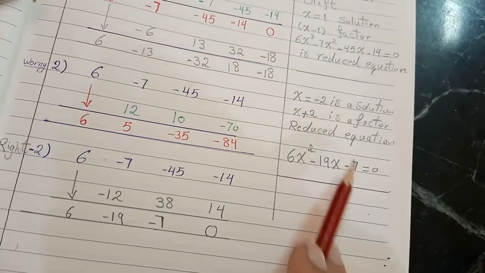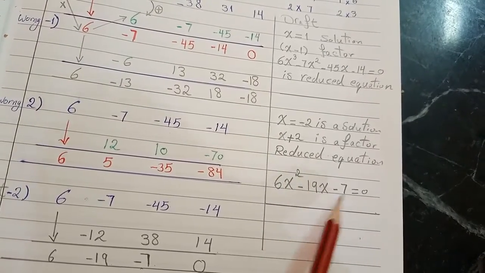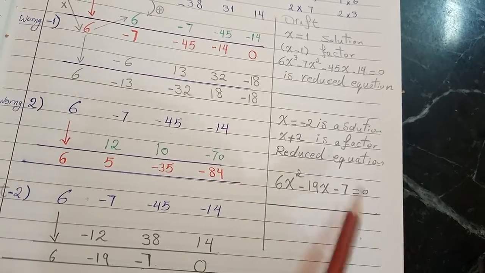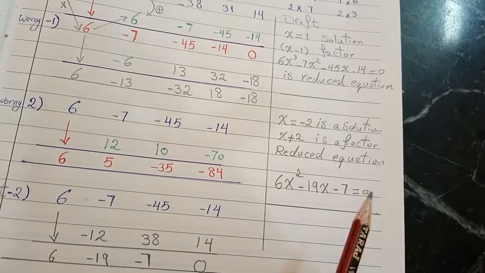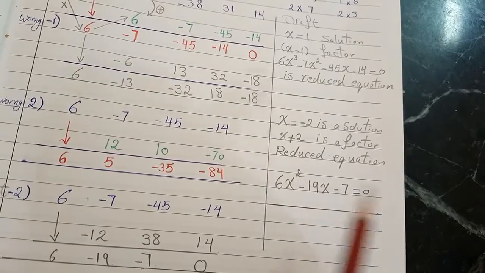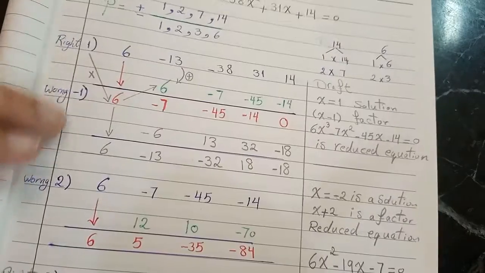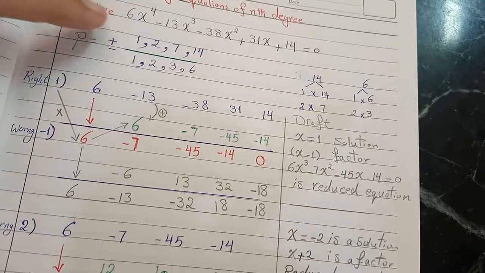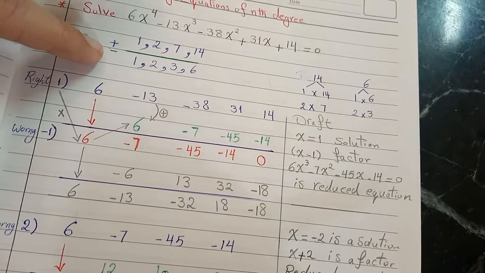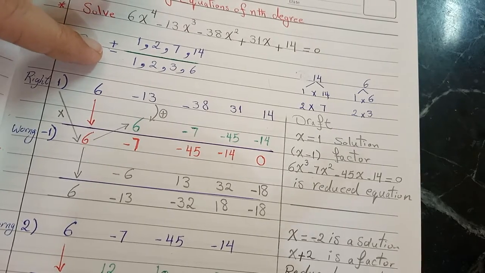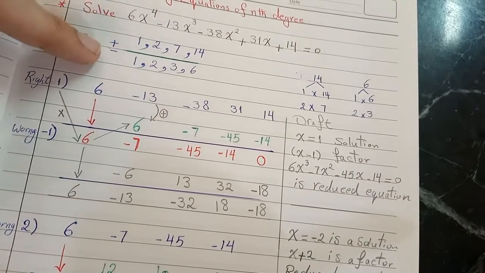This new equation is a quadratic equation. And I always like to use the formula or factorization to find the solution of the quadratic equation. You can do that and it will be easier than trying all the possible fractions here. We tried 2 and negative 2. We are supposed to try 7 and negative 7, and I know they will not work, just not to waste the time. 7 and negative 7 will not work. 14 and negative 14 will not work.